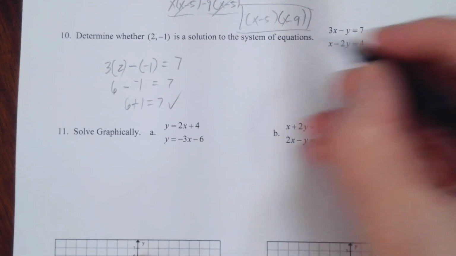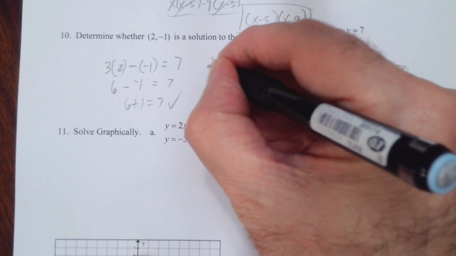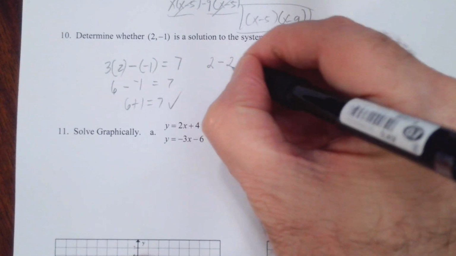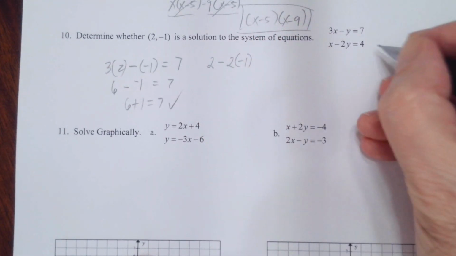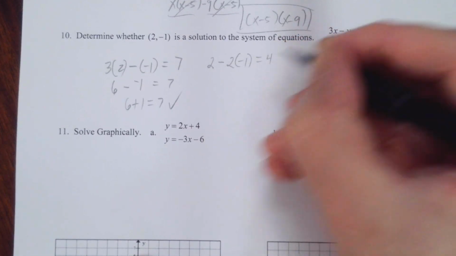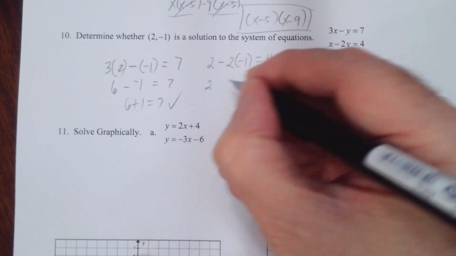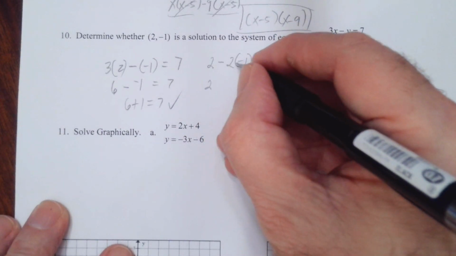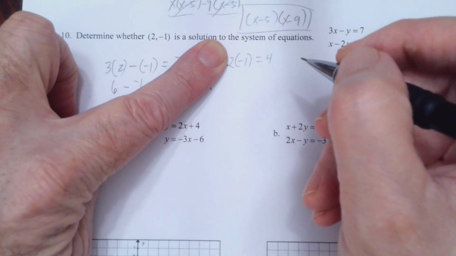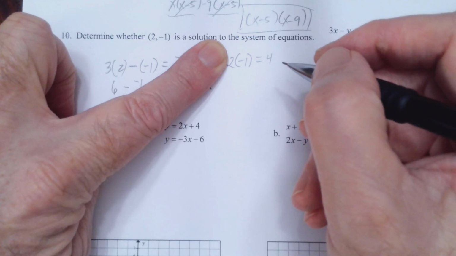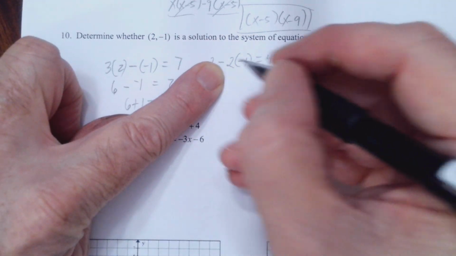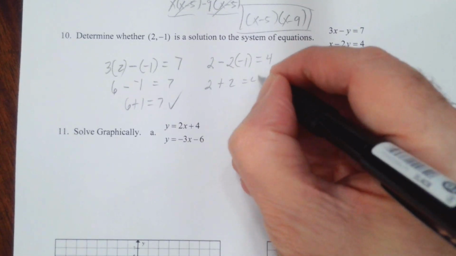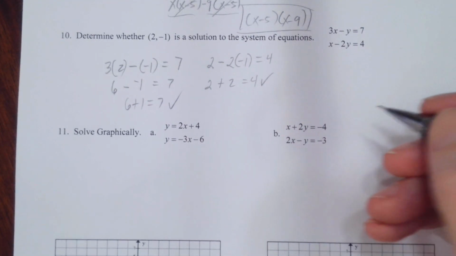Here we have x minus 2y, so x is 2. And minus 2 times y, which is -1. We want to know if that equals 4. So this is 2. You could multiply 2 times -1, which is -2. We're subtracting -2. This is going to end up being 2 plus 2. And so, yes, that does check.